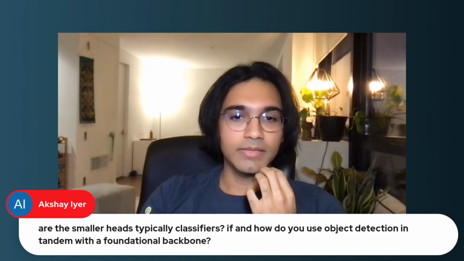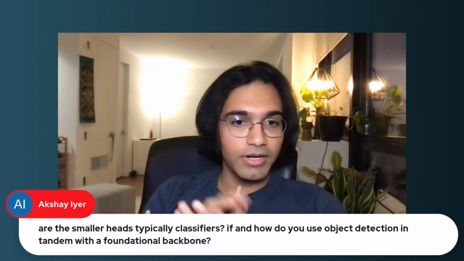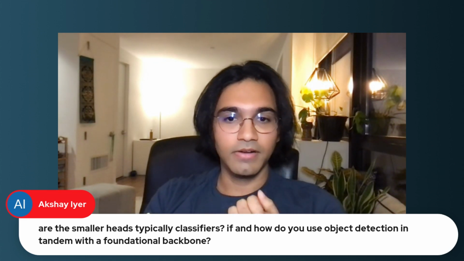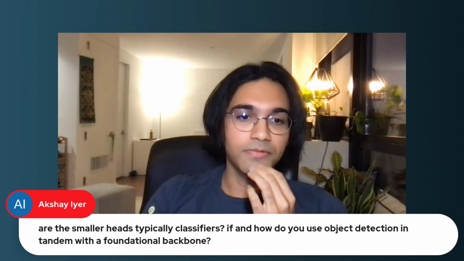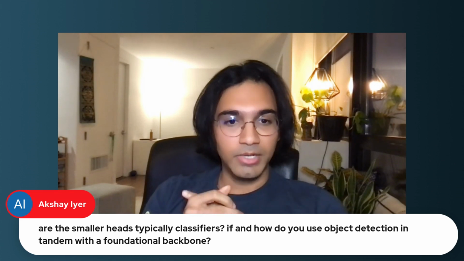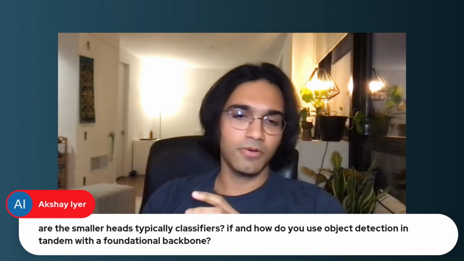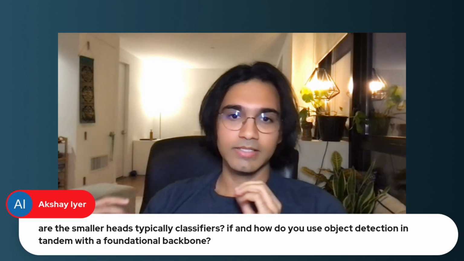Cool. I see some questions. Are the smaller heads typically classifiers? If and how do you use object detection in tandem with a foundation backbone? Typically, most of them are classifiers, although we have some regression tasks as well, which are part of this.